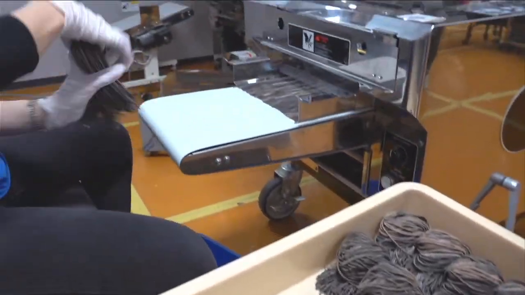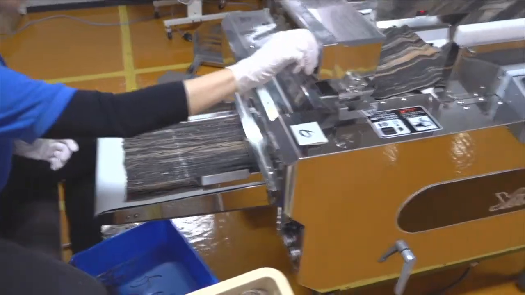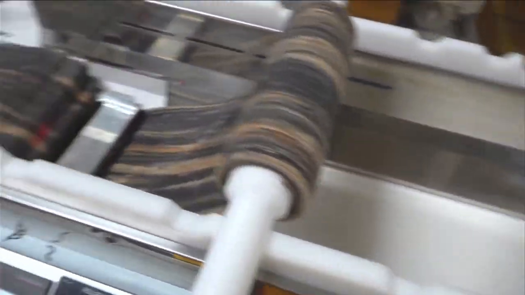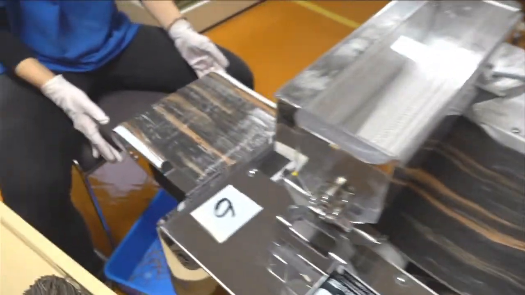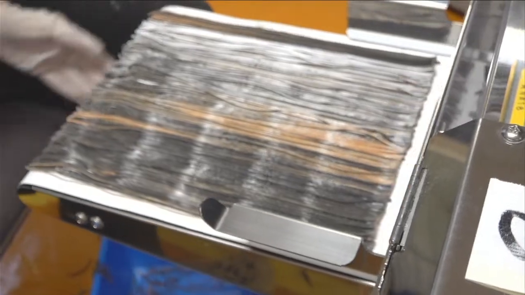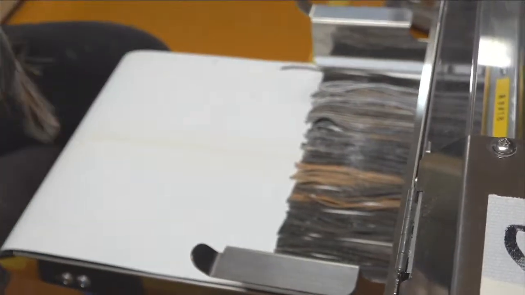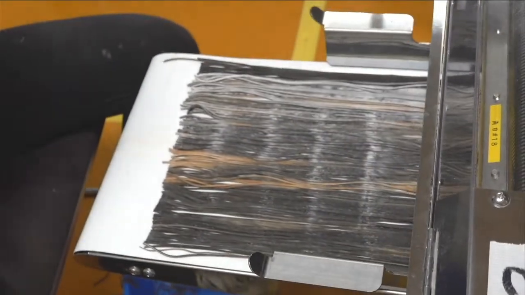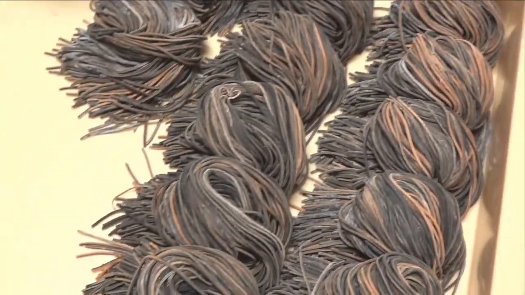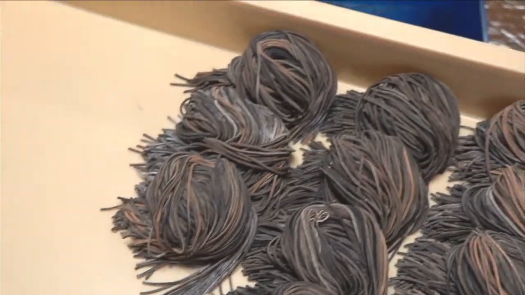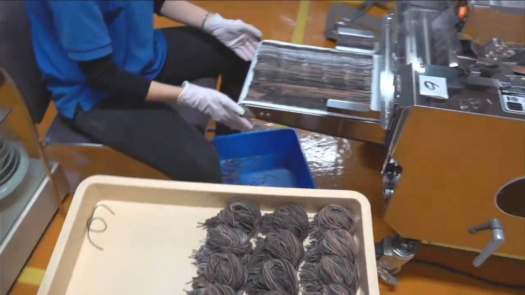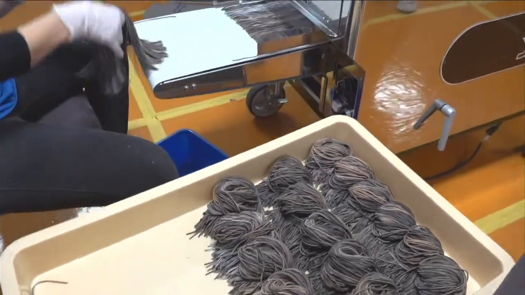again change the size, the width with the cutter, and the thickness by the roll gap, right? And it's easy to make them curly, as we talked about, and it's easy to make different serving sizes, just change the length of the noodles. It's very easy, just a touch of a button.